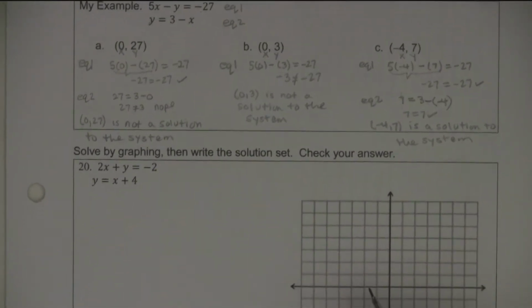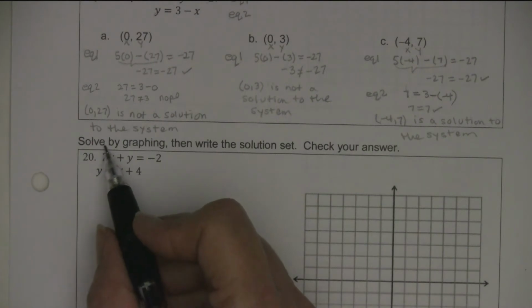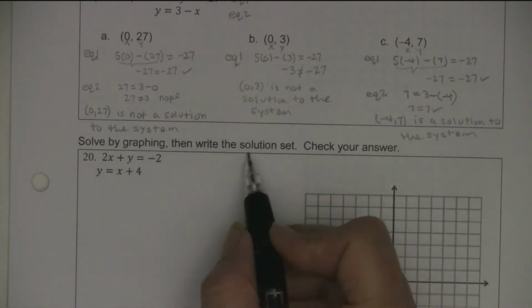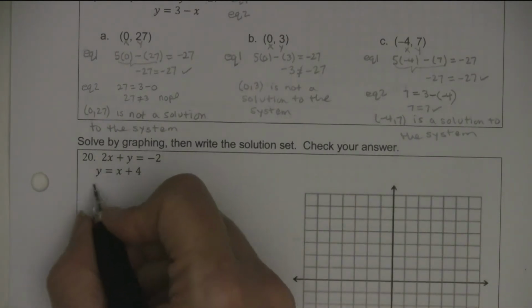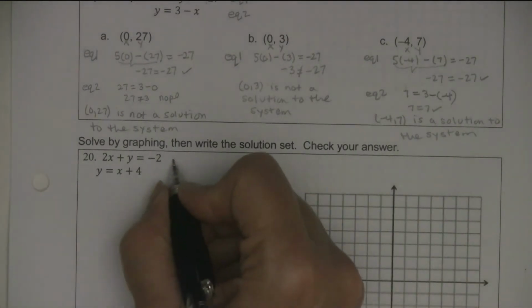And so we're going to use the graphing method. It's what it's asking us to do. Solve by the graphing method and then write the solution set. Check your answer.